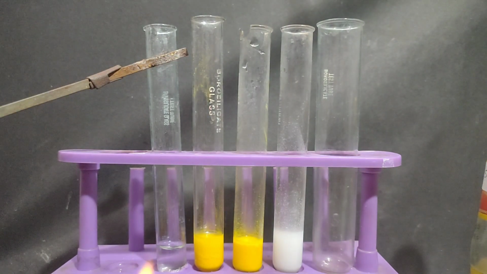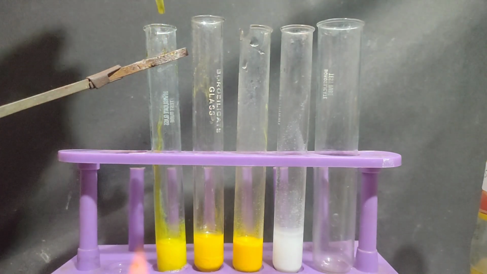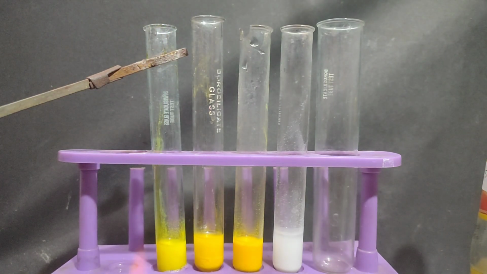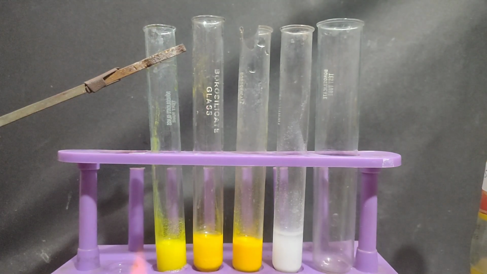Now as I have already shown, on cooling the lead chloride separates out as white crystals. Now I'll be adding potassium dichromate to the leftover solution, and even on adding potassium dichromate solution, a yellow precipitate of lead chromate is formed.